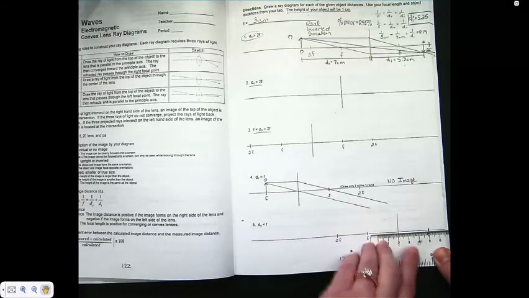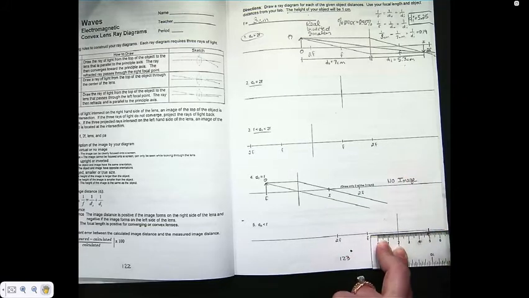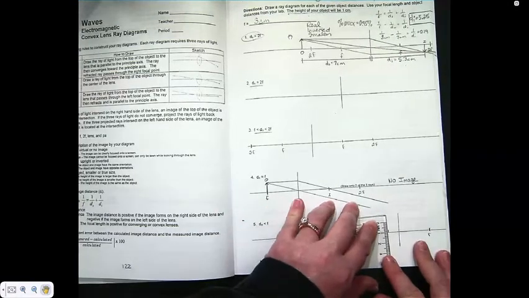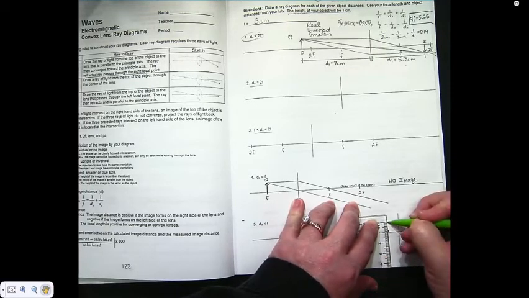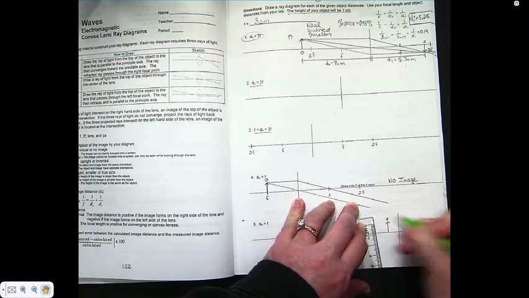It really doesn't matter where you place it, but I do recommend that you measure it. So I will place mine right at 2 centimeters. That would be 1 centimeter from the lens. So I'm going to draw a 1 centimeter high arrow 1 centimeter from the lens. And this is my object.